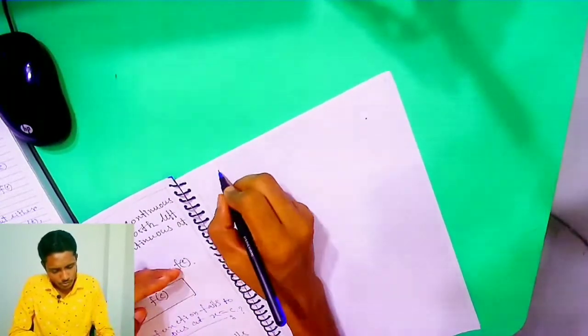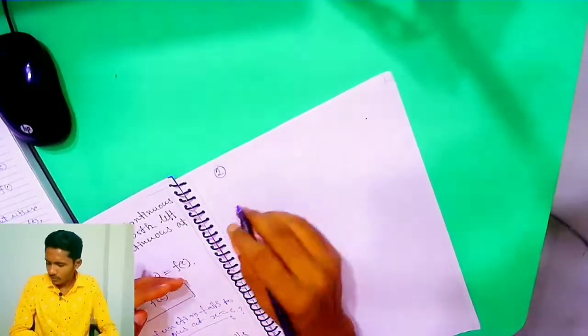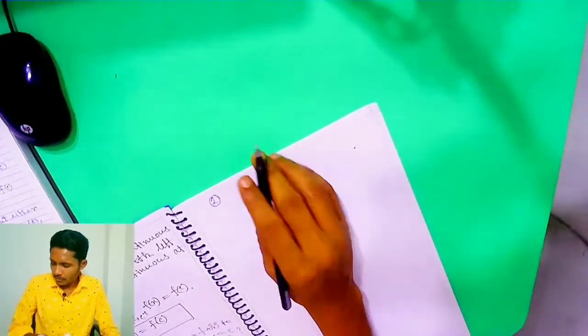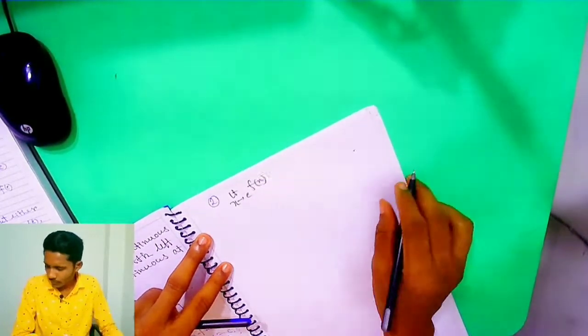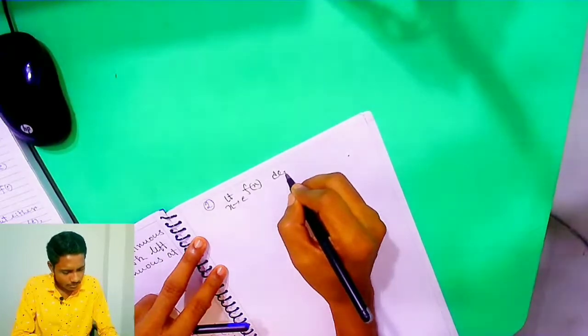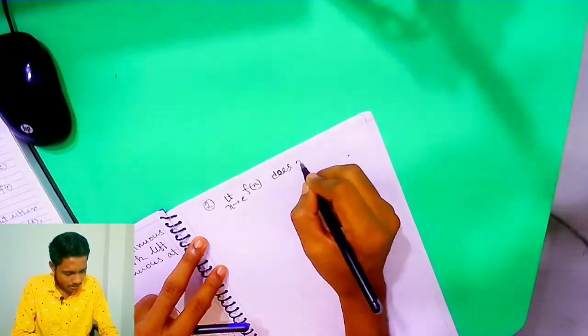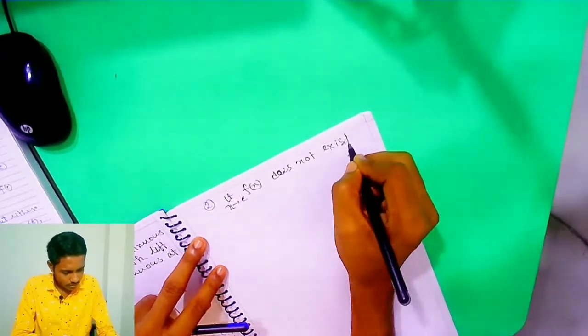Number 2: limit x tends to c of f(x) does not exist.